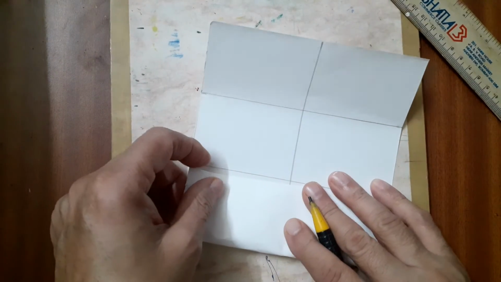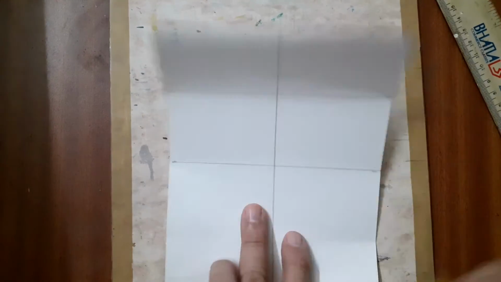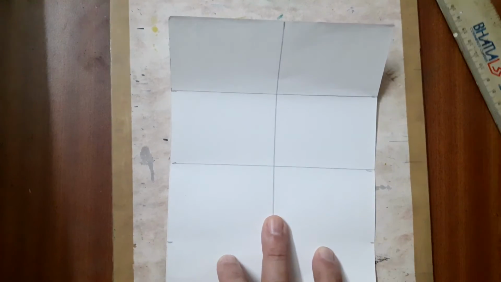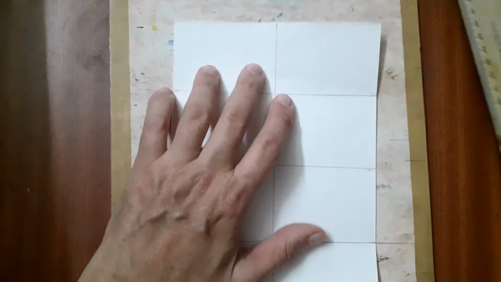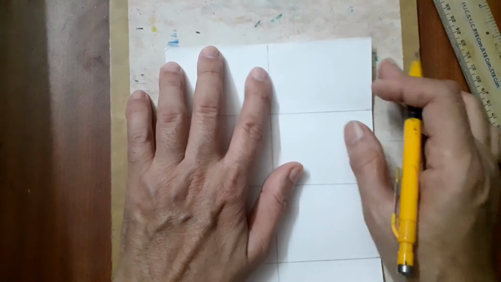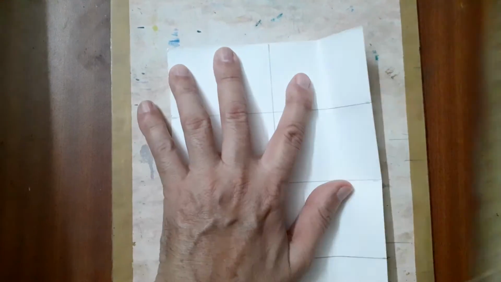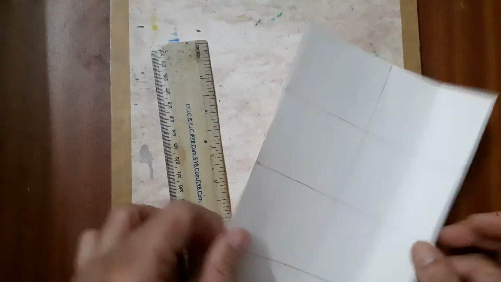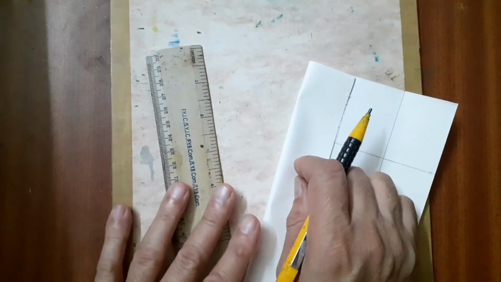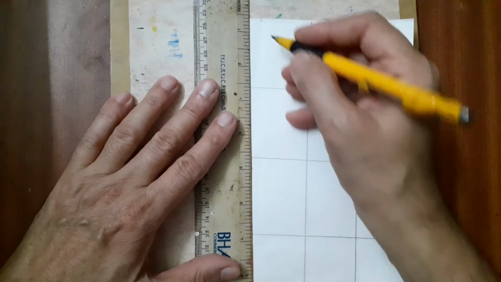And then the lower half. Pinch the paper only on the sides. Do not fold the whole paper. And then on the right side, followed by the left side. Now, after doing this, try to straighten out the paper as much as you can.